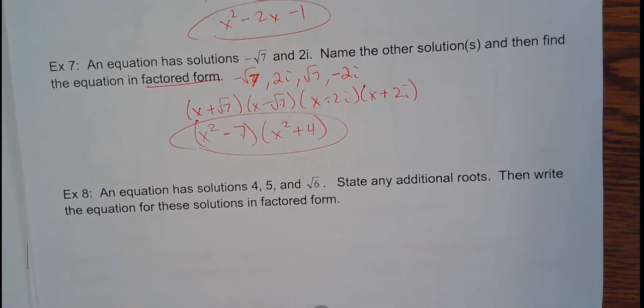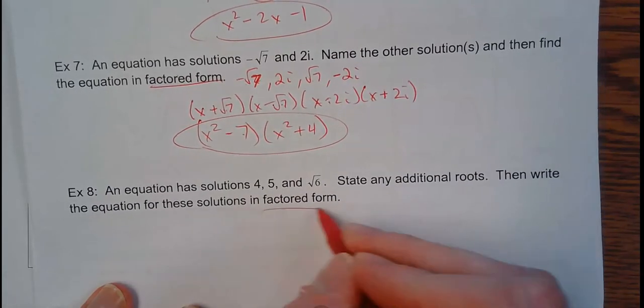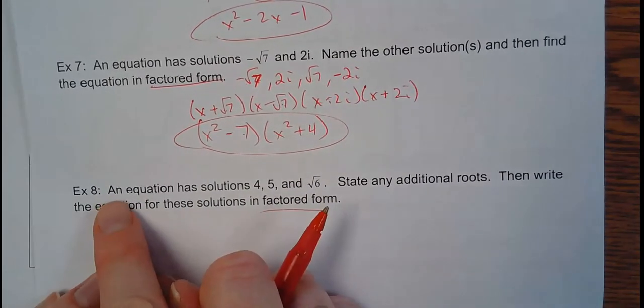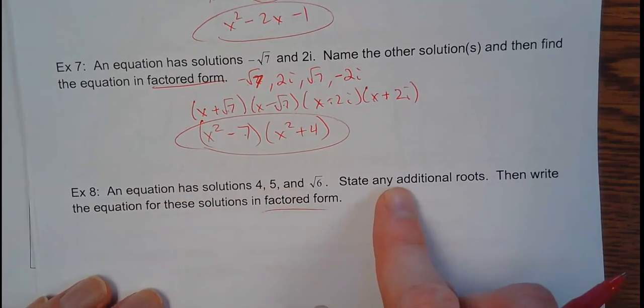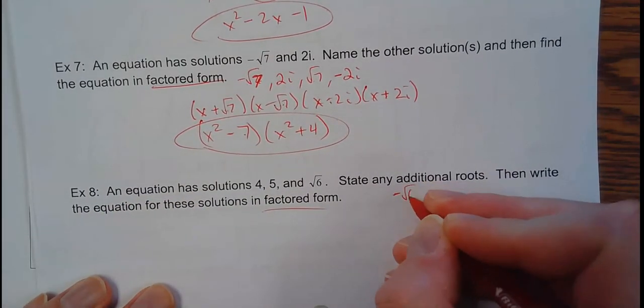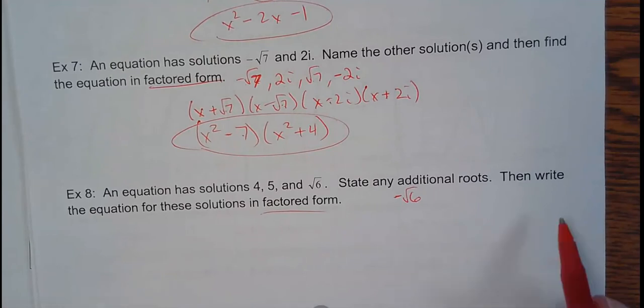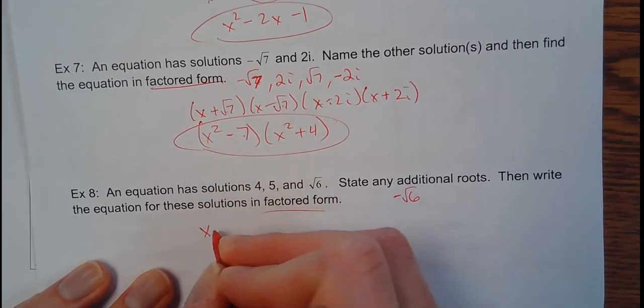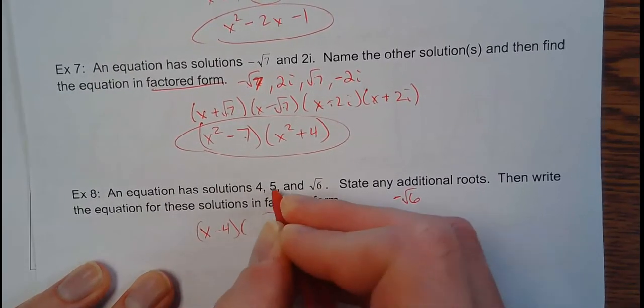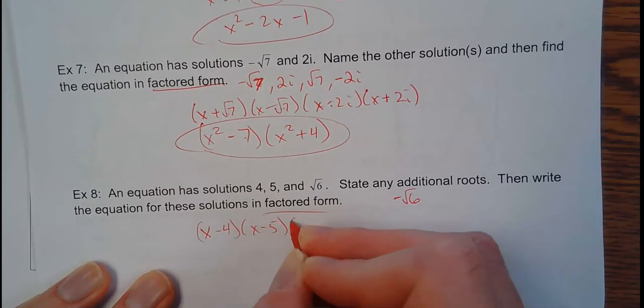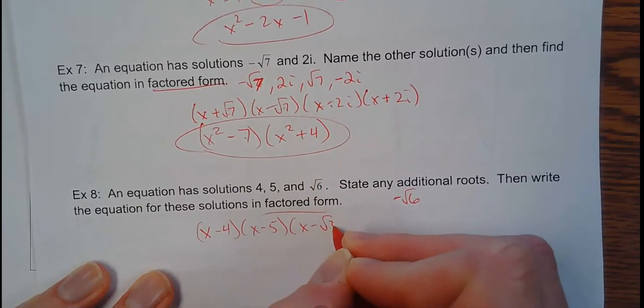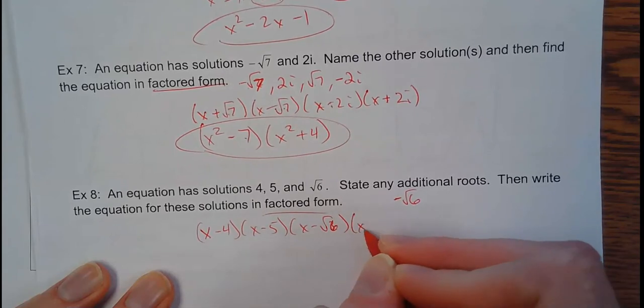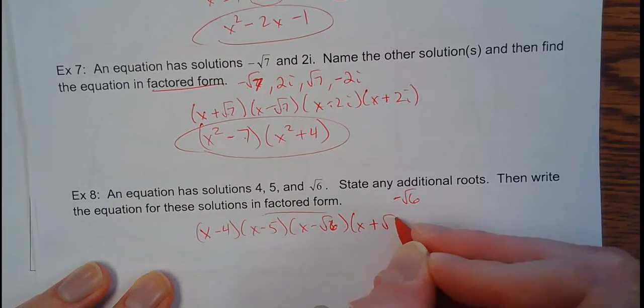Okay, the last guy, again, it says write in factored form, so that's nice. So the equation has these solutions. The additional one would be negative radical 6. So now when I write in factored form, I have x minus the first one, x minus the second one, x minus the third one, and x minus the last one.